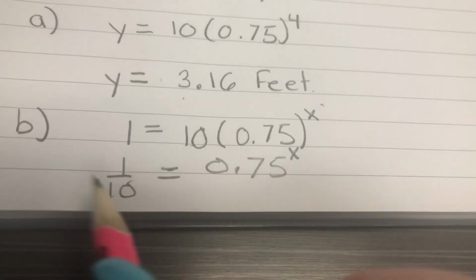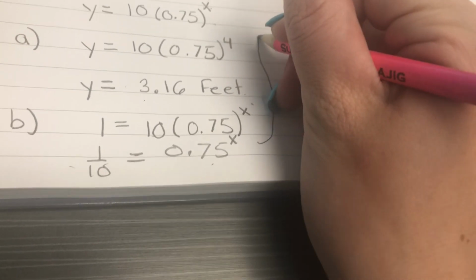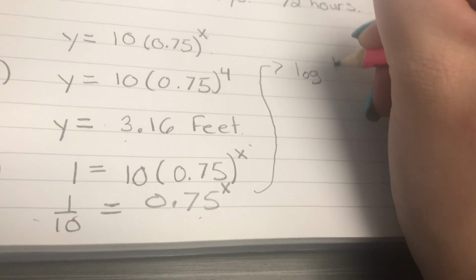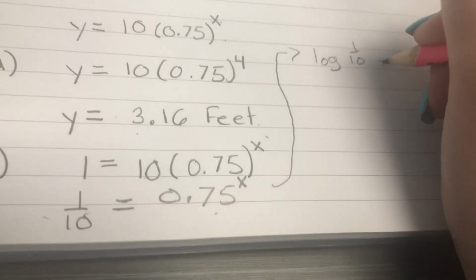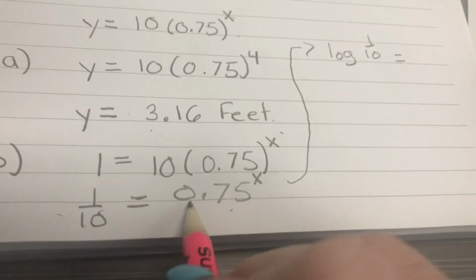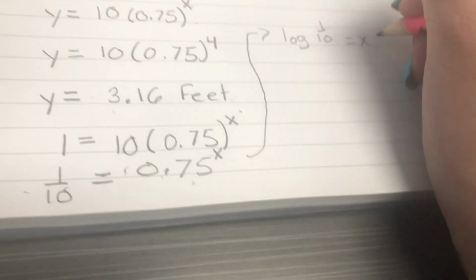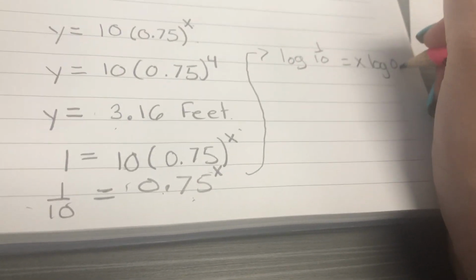And then I want my x to come down, so I'm going to have to use the logarithm again to both sides. So I'm going to take the log of 1 over 10 equals, and then when I take the log of 0.75, the x will fall down in front of it, so I get x log 0.75.